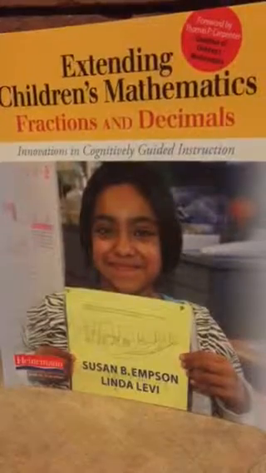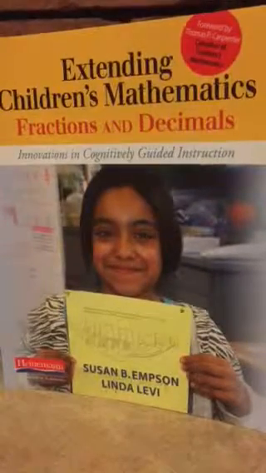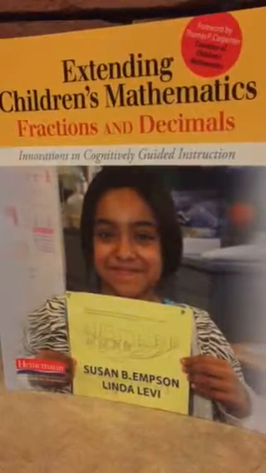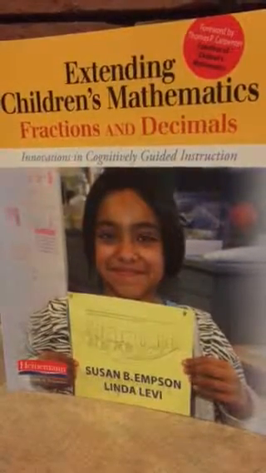In the final chapters of Extending Children's Mathematics: Fractions and Decimals, Empson and Levi explore methods for heightening student understanding of decimals and implementing operations on fractions and decimals.